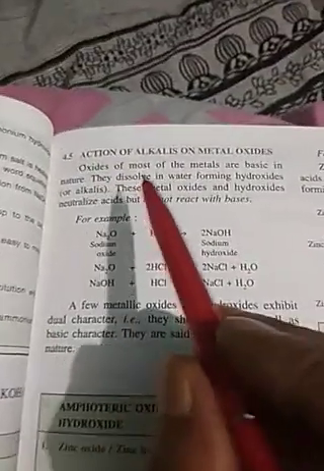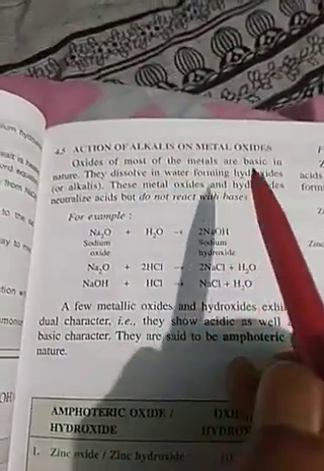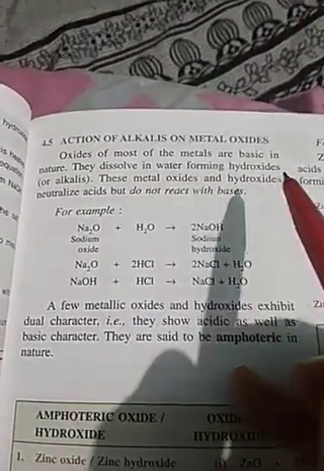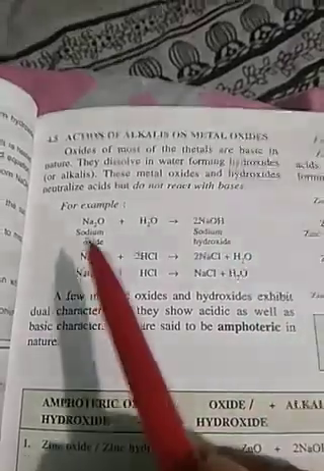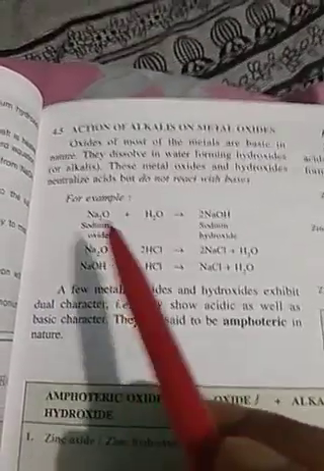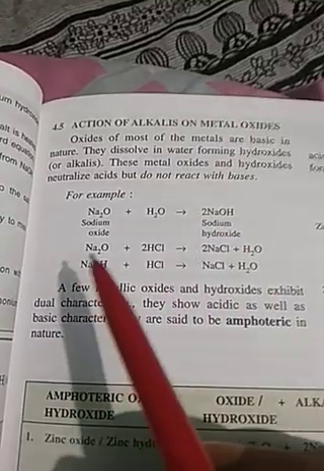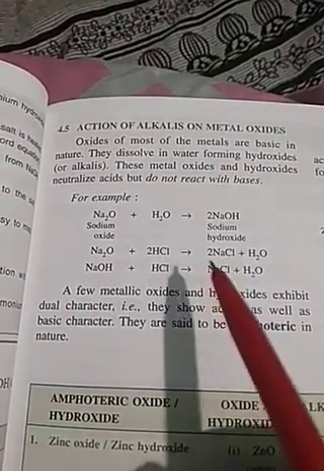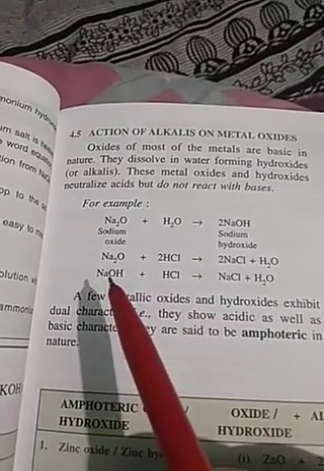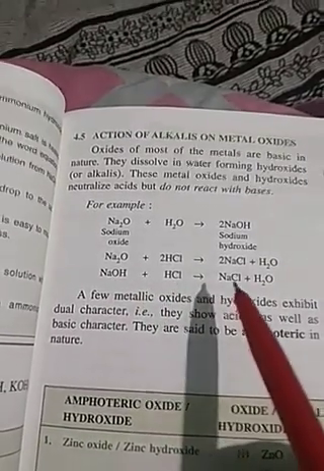The oxides of most of the metals are basic in nature. They dissolve in water, forming the hydroxide. See, sodium oxide forms sodium hydroxide. Sodium hydroxide plus HCl, this is base, this is acid, it forms salt and water.